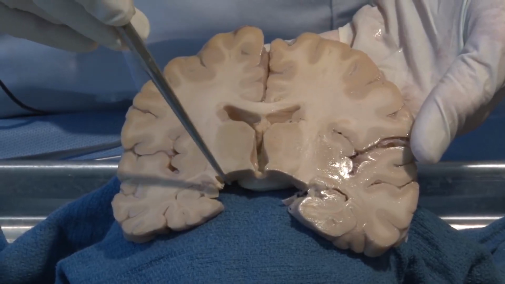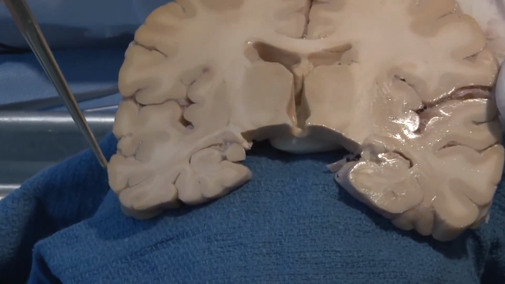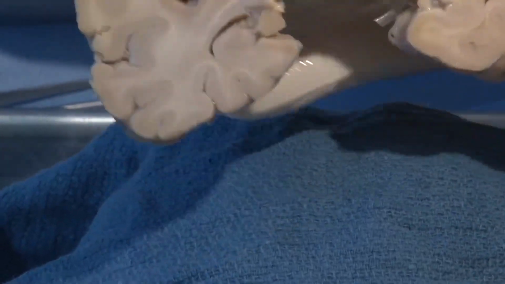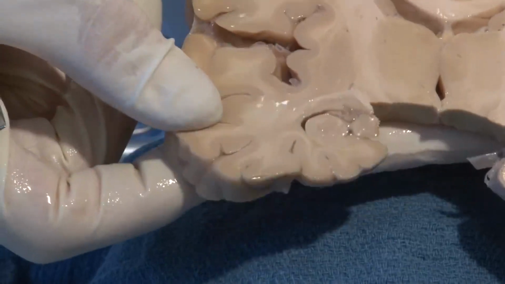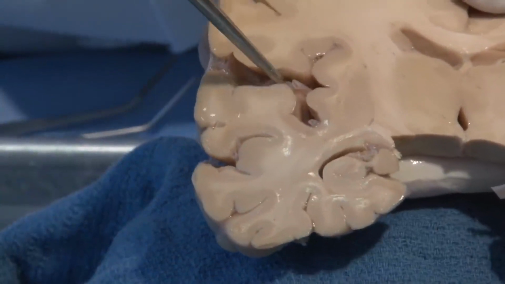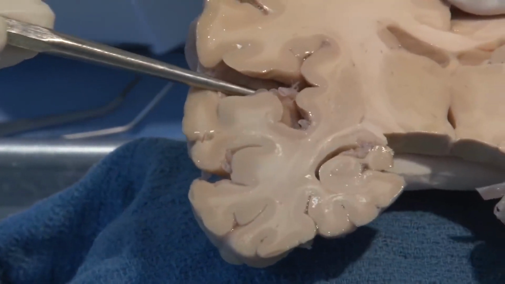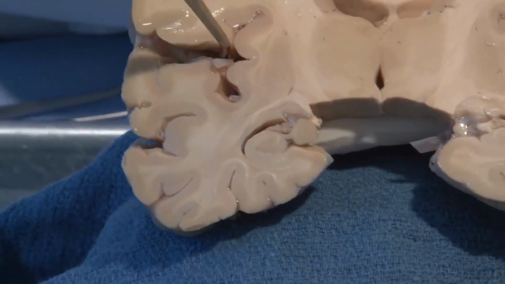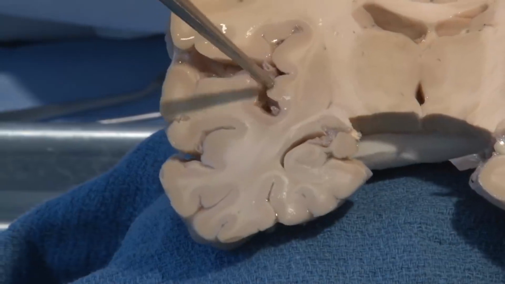And here we can see the temporal lobe that we were looking at on the surface. Notice here, if I prop this up and pull it down a little bit, you can see that large lateral fissure that we saw on the lateral surface. That means that this is the temporal lobe. You can even see a blood vessel in there.